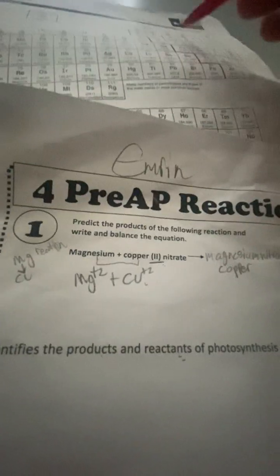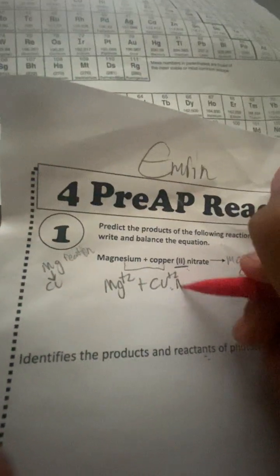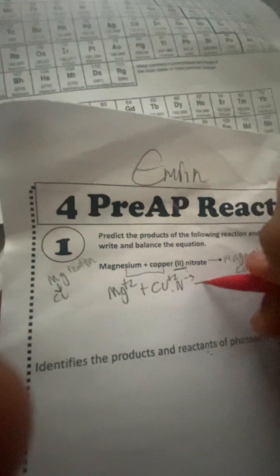Nitrate charge we can get over here, which is minus 3, so N minus 3. And let's also write the product, which is Mg plus 2, Mg, N minus 3. We're just gonna write it below. And then plus Cu plus 2.